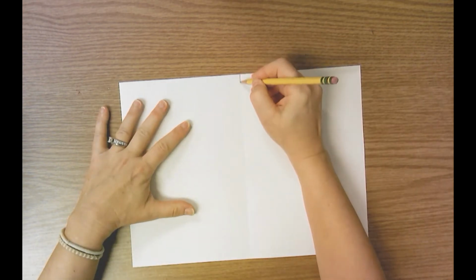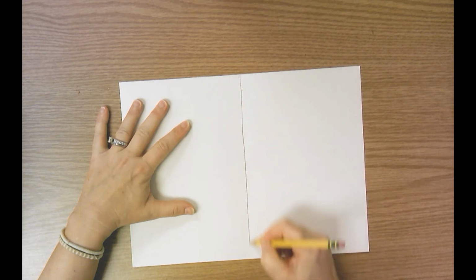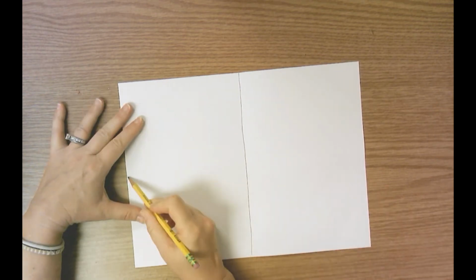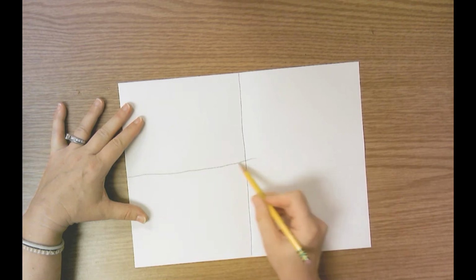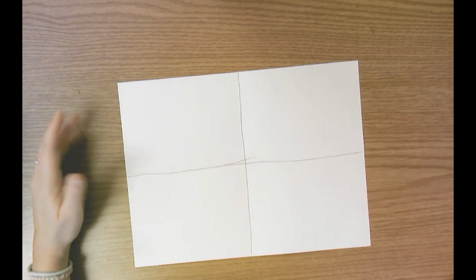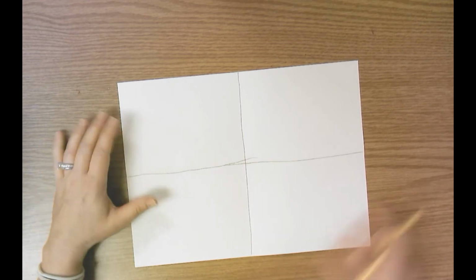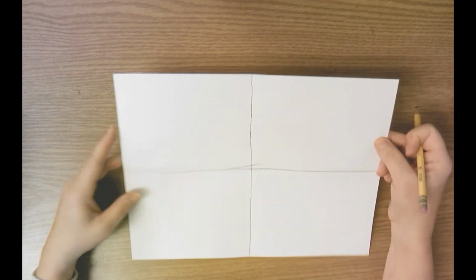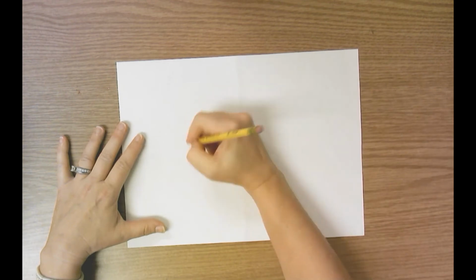So you're going to take your pencil and you're going to trace on top of that crease line. Oops, I went off. That's okay. I'll just go back where I went off and make it meet. And then flip your paper over and you're going to write your name.